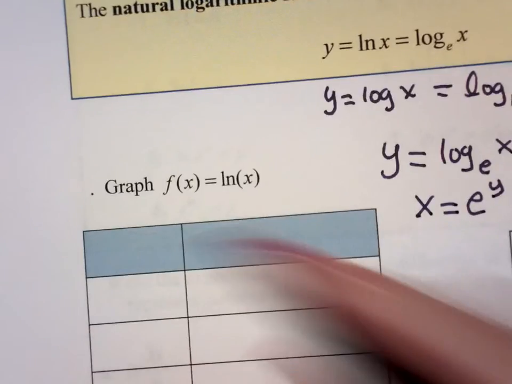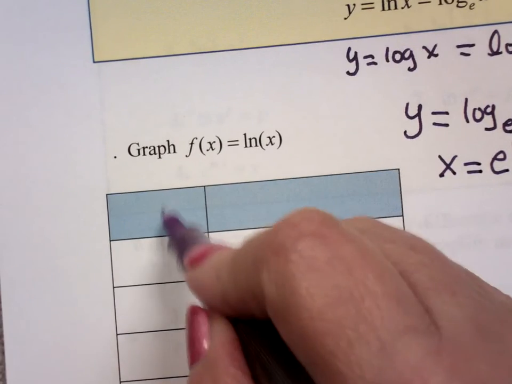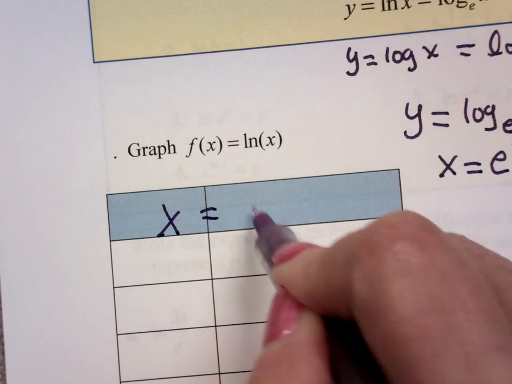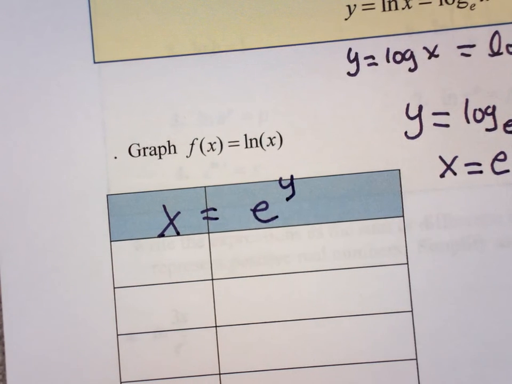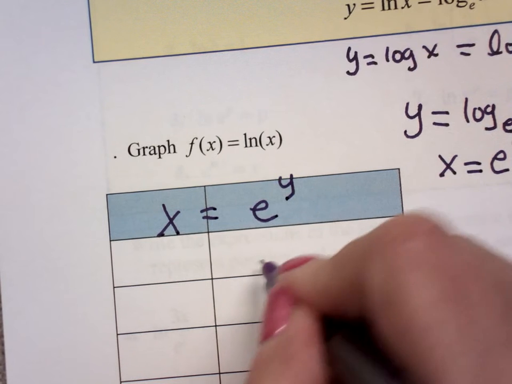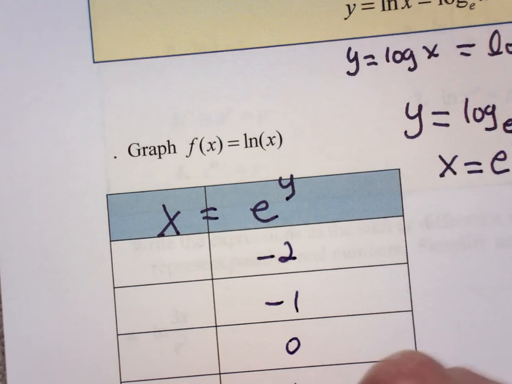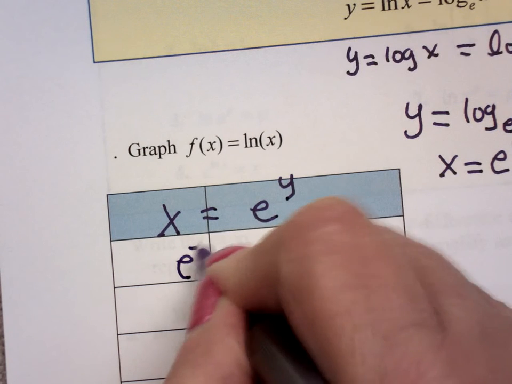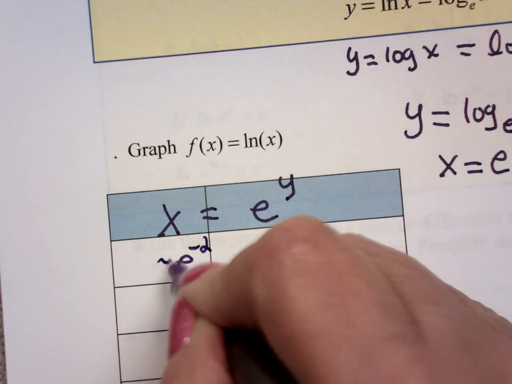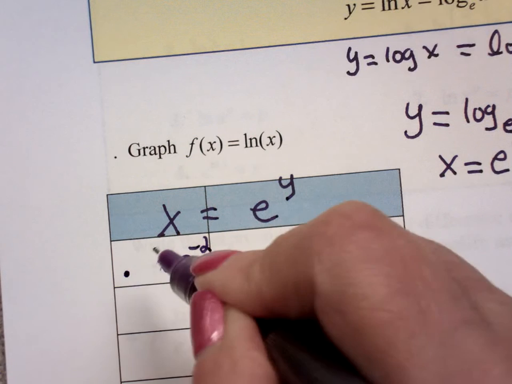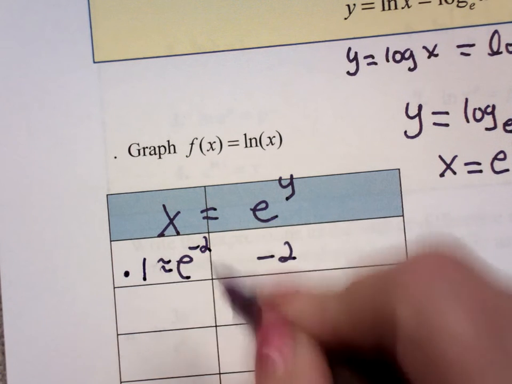So if I look at my t-bar chart, x equals e to the y. So yeah, I can put in y's and get out x's. So -2, -1, 0, 1, and 2. This would be e to the -2, which is approximately 0.1.